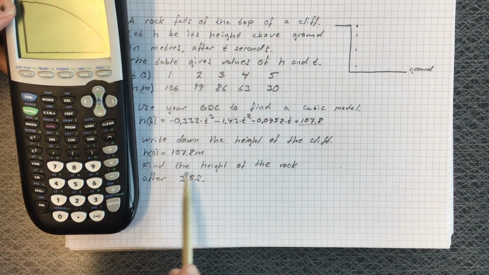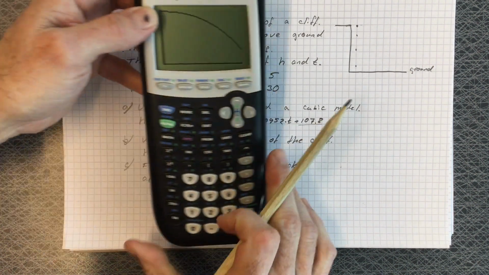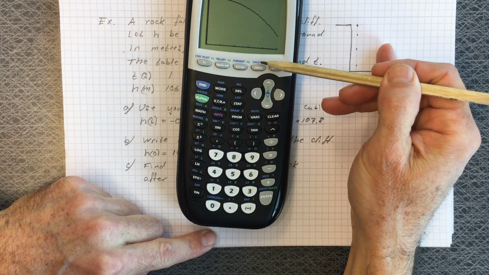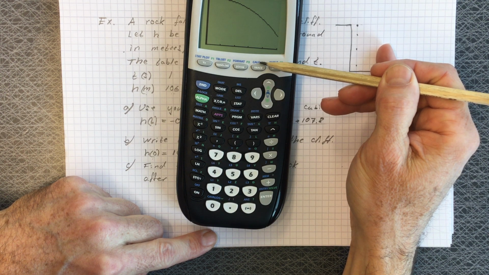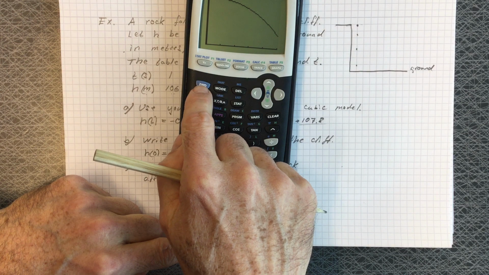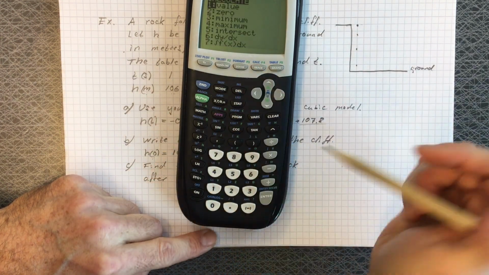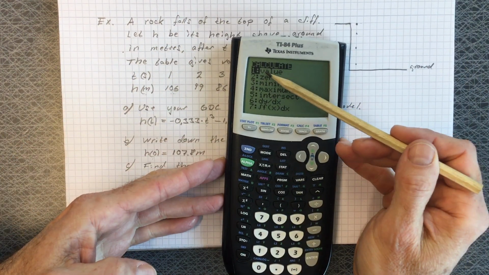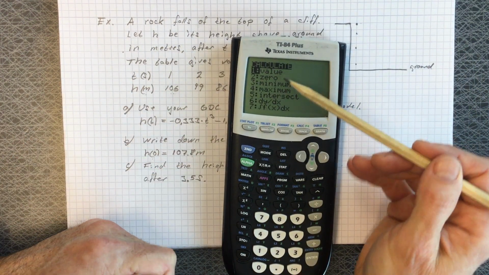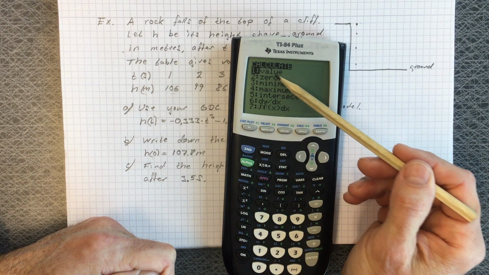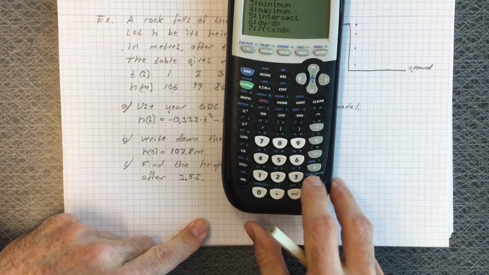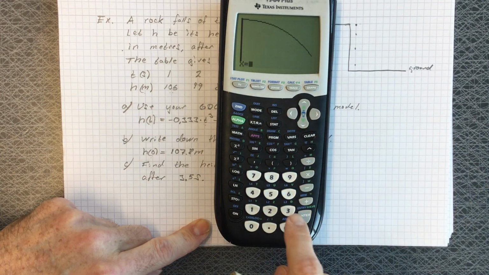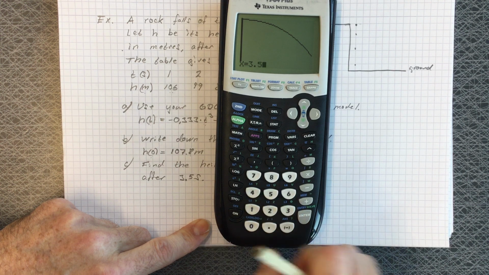Now, find the height of the rock after 3.5 seconds. Then you want your calculator to do a calculation. You can see calc here in blue text, so you have to press the blue button first and then trace. Then it says value here, and value is the Y value. It's on 1 here already, so you just press enter. Then it asks you, what's the X value? Well, that is 3.5.